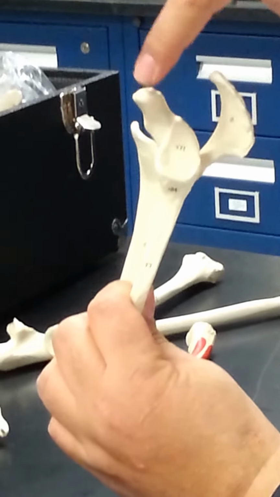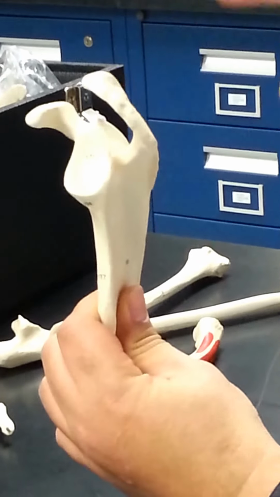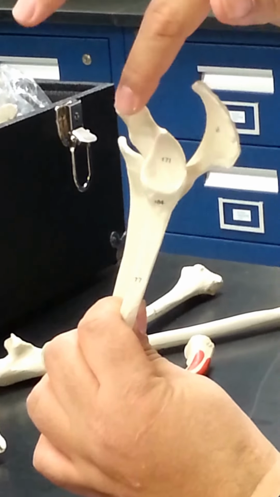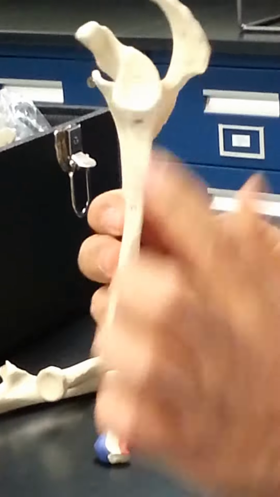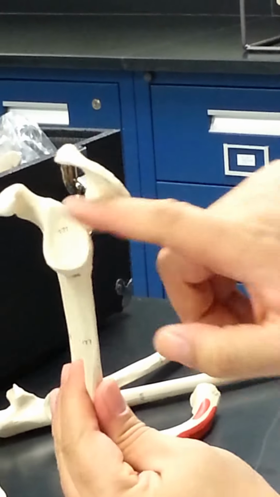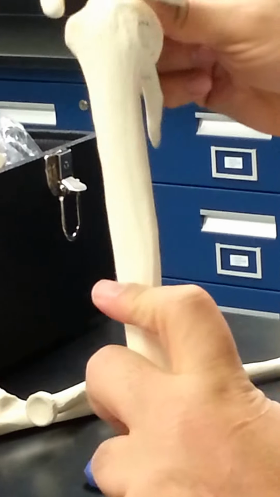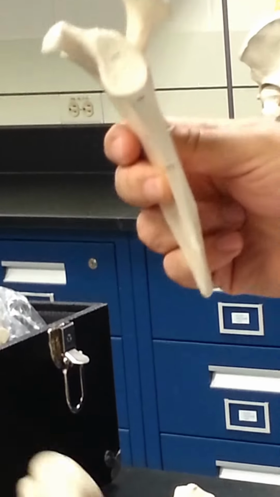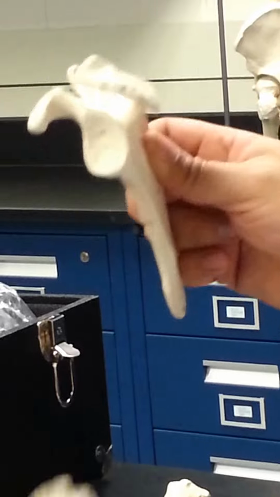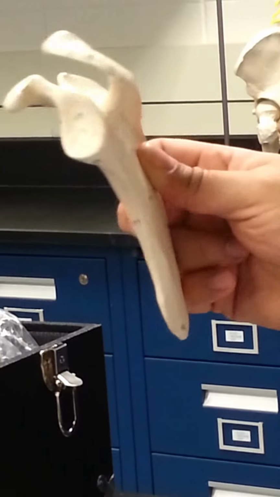And right here you see another one. So you see two processes here. This is the acromion, and this is called the coracoid process. This is called the glenoid cavity, which is a cavity that's going to articulate with the humerus like this, with the head of the humerus. Glenoid cavity, right here, articulates with the head of the humerus.